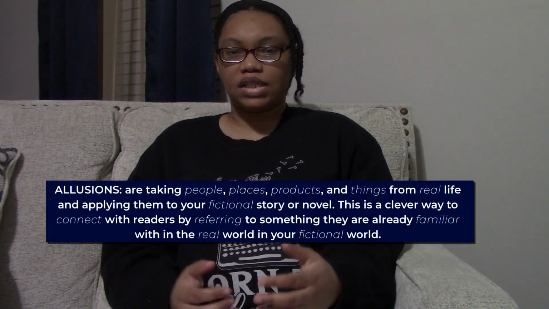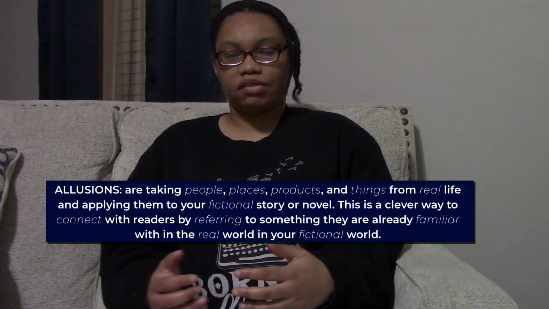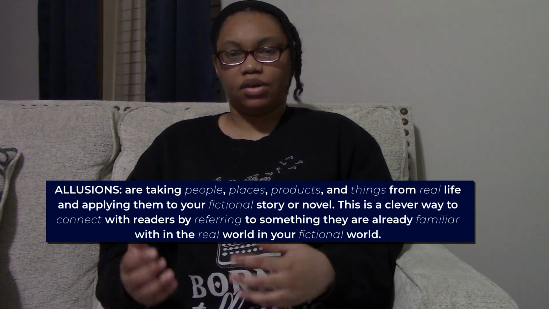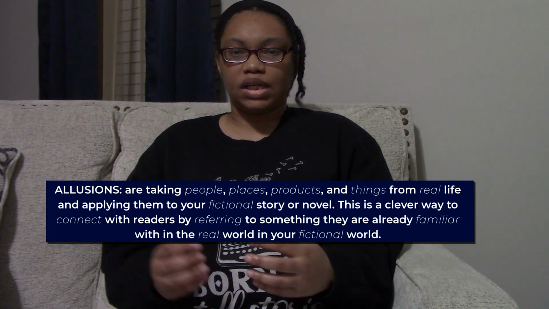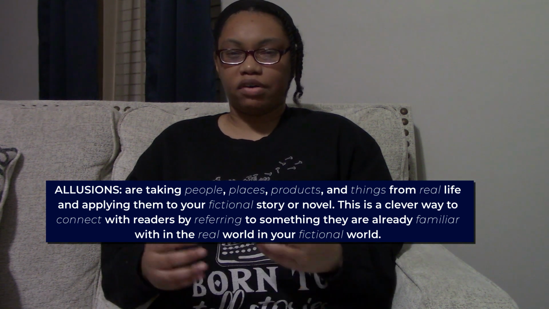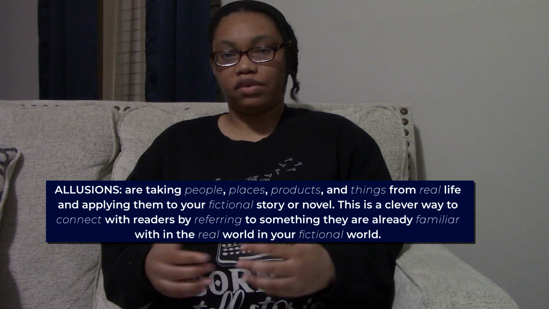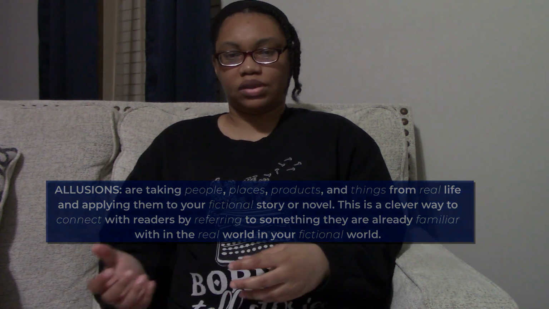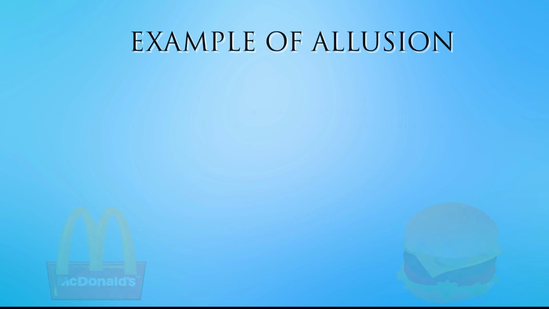Allusions are when writers take people, places, and things from real life and apply them to their fictional story or novel. This is a clever way to be able to connect with readers by taking and making references to things they are familiar with from real life and applying them to their fictional world. An example of allusion is the following.